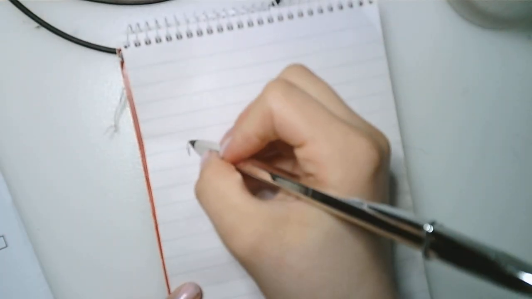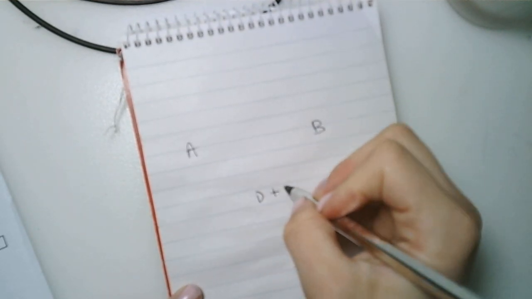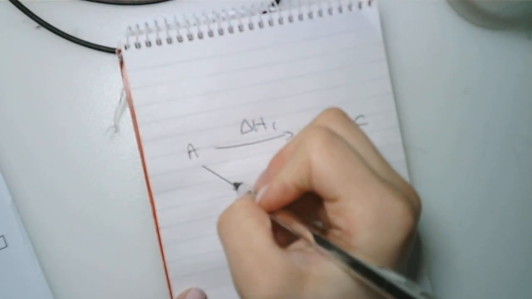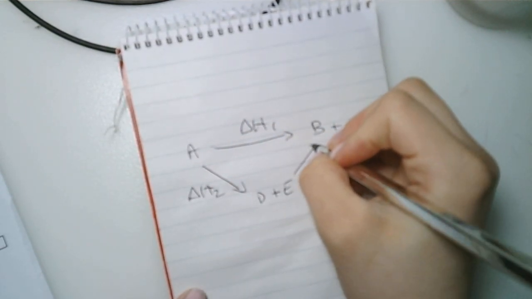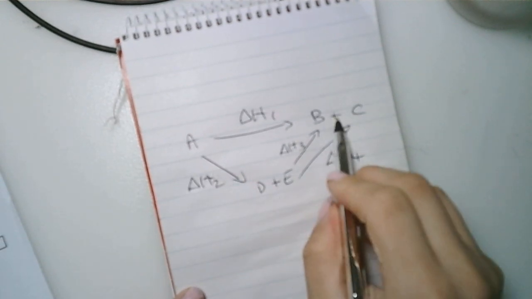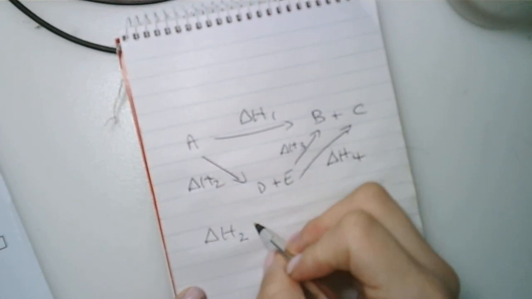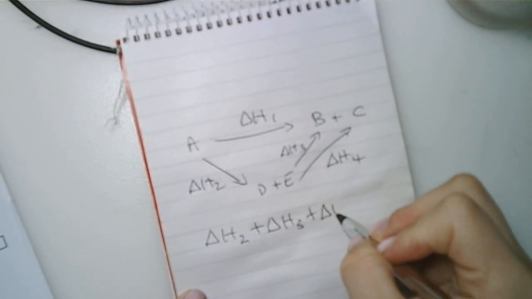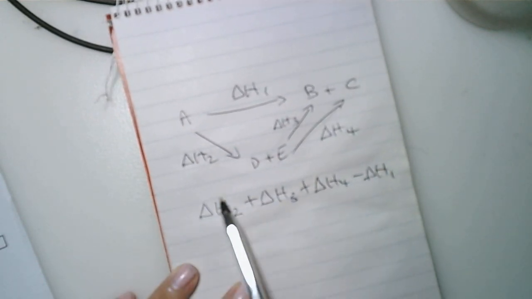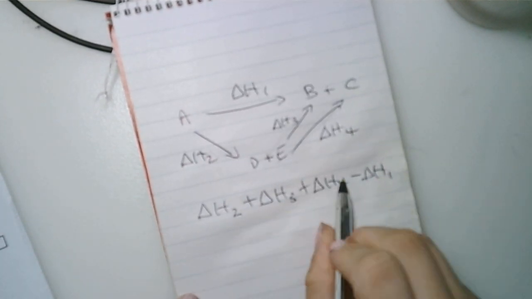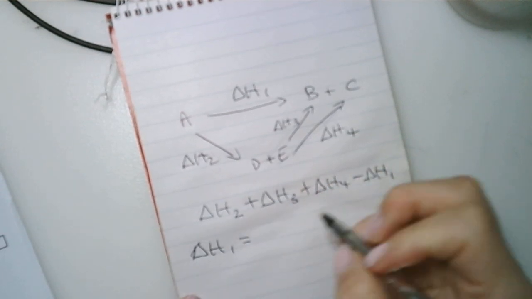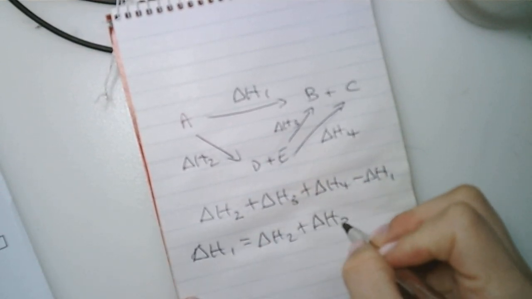Another example you can have: A, B, D plus E, and B plus C there. It's a little bit more complicated, with enthalpy change 1, enthalpy change 2, enthalpy change 3, and this time you also include enthalpy change 4. To work this one out, these are going in the same direction, so you add that, add that, minus that. They're not working against each other, they're working together, so you add them, and this is the opposite direction, so you remove it. That means you can move it over to the other side, it becomes a positive, and you put an equal sign. So delta H1 equals delta H2, add delta H3, add delta H4.